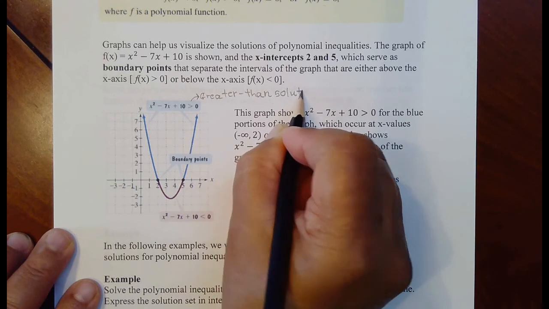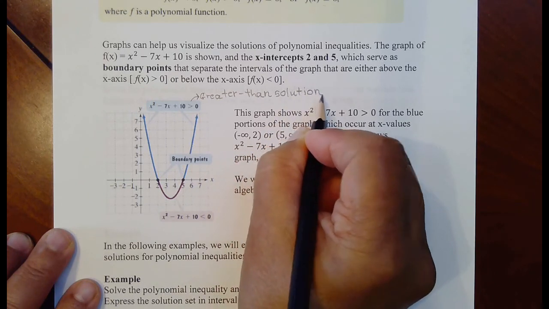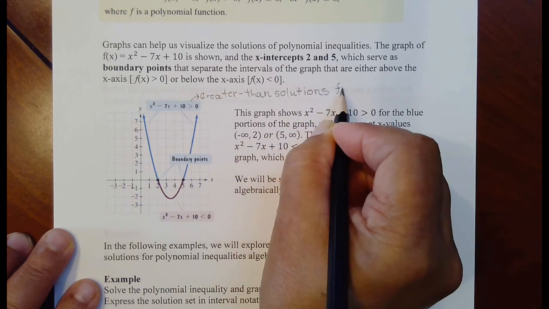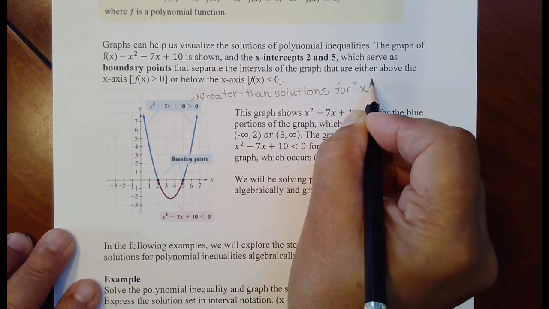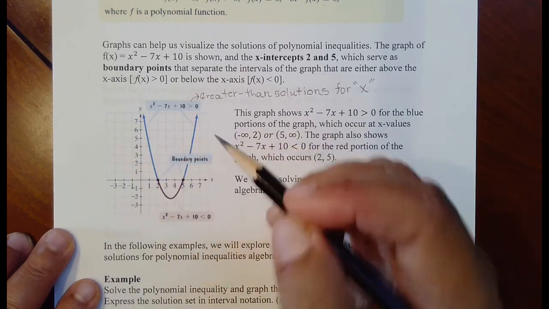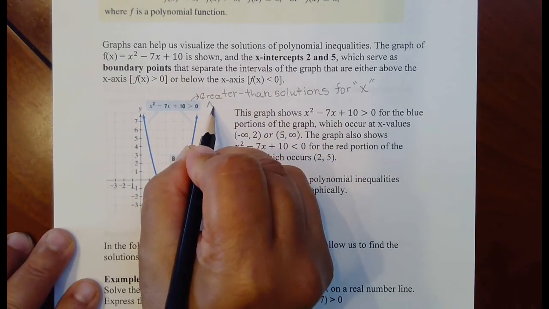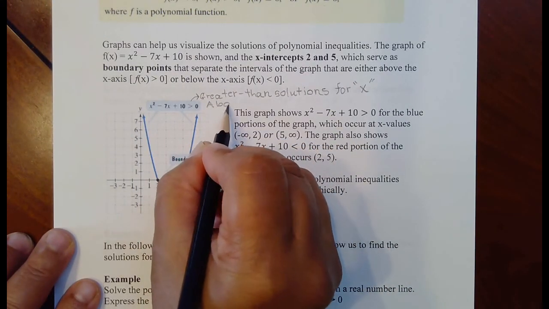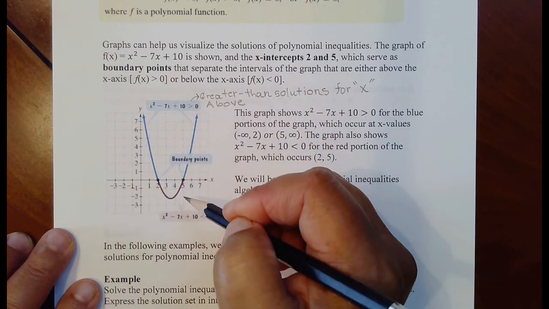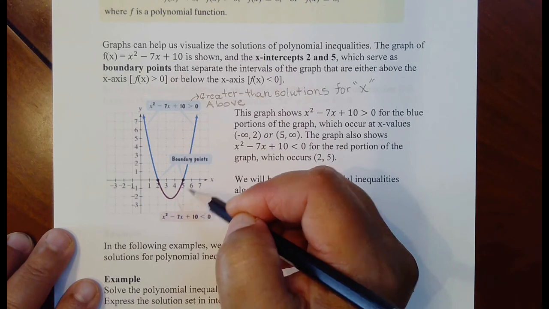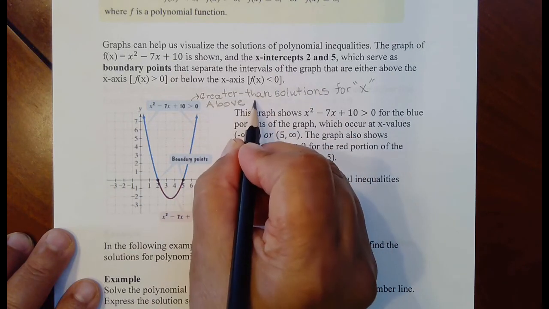So for the greater than solutions, those x value solutions will be x values that lie in the portion that's above the x-axis. That's what you're going to be looking for if you're asked to look at a diagram and find the solutions for a greater than case.